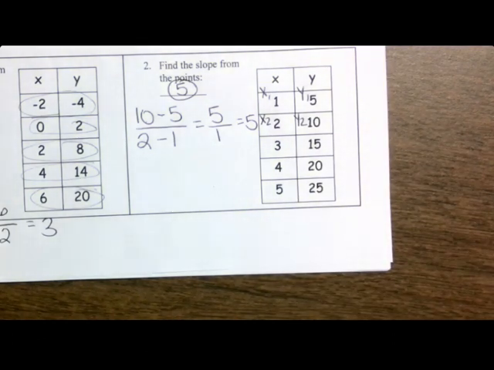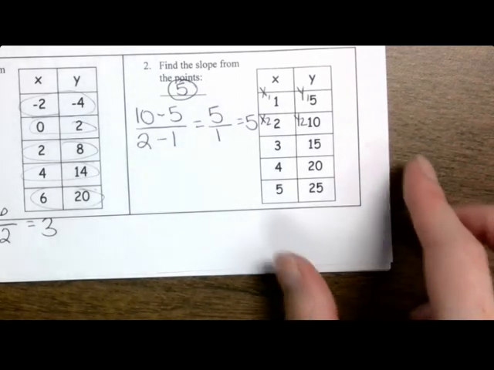Again, we've done this before. Like, it is not anything new. Hopefully you're like, oh, I remember doing this. This is so much easier with this review. Okay? Let's look at another one.